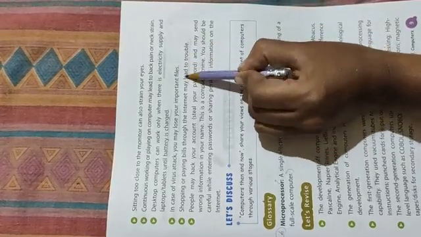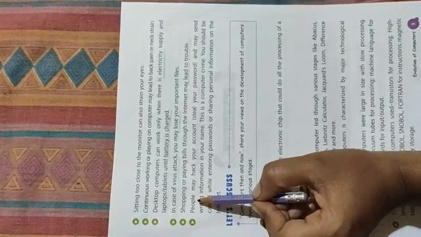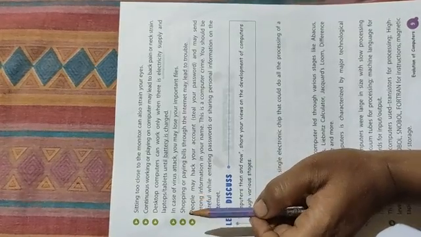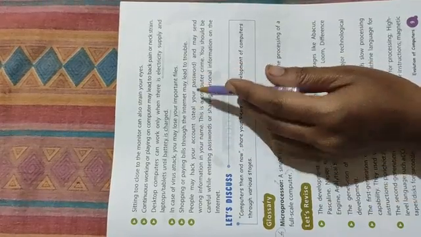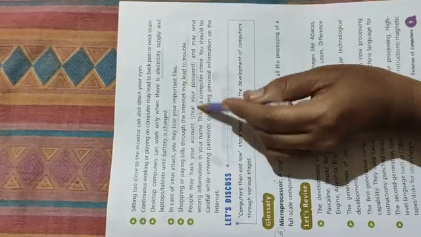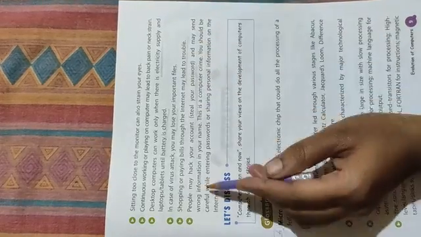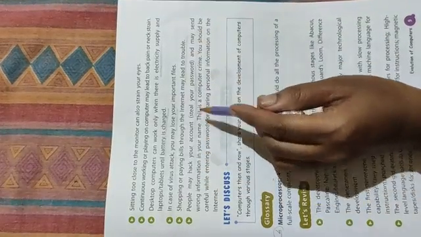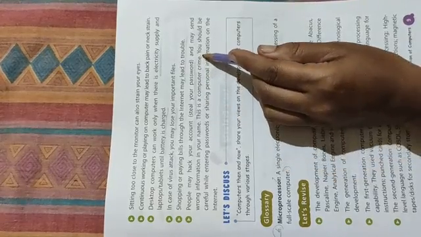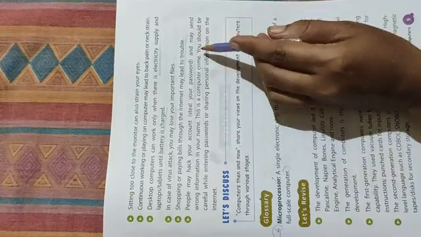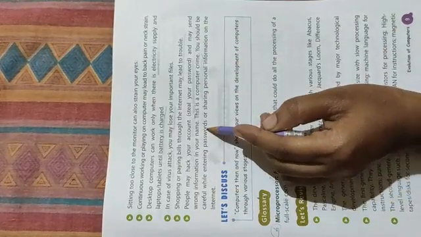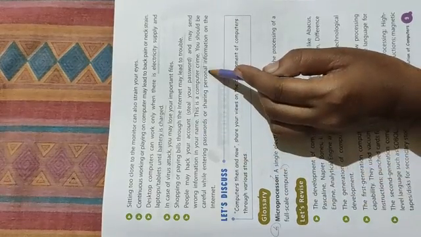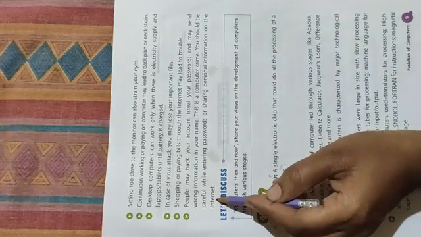People may hack your account and steal your password, and may send wrong information in your name. This is called computer crime. You should be careful while entering passwords or sharing personal information on the internet. Got it?